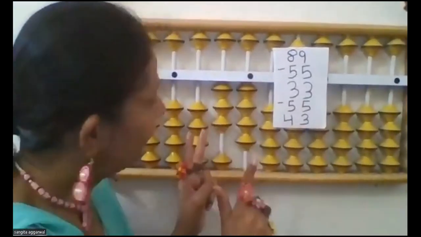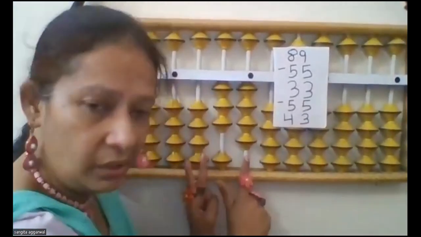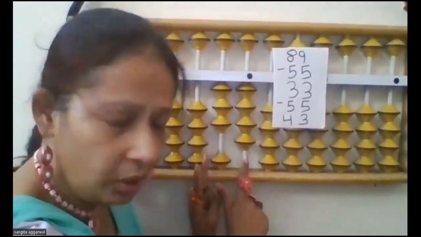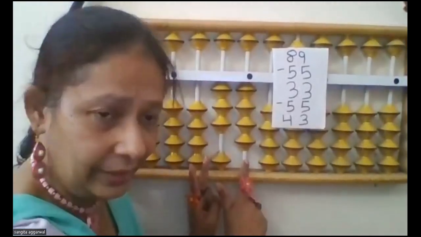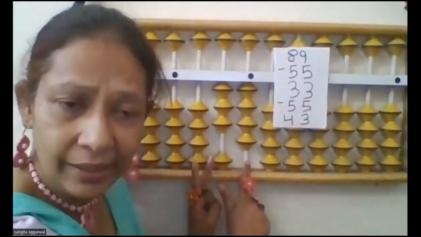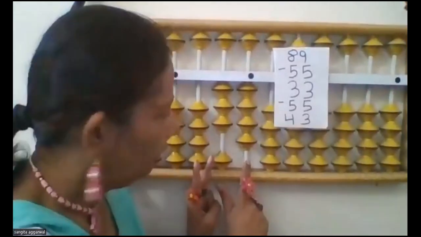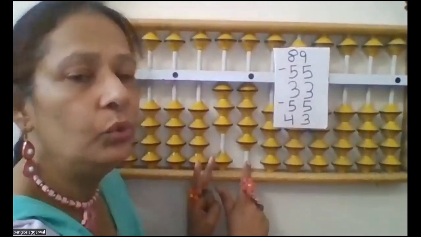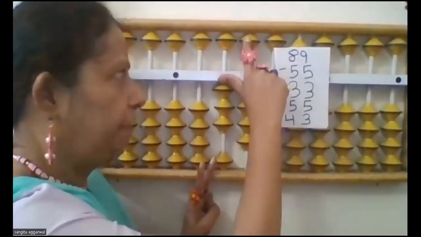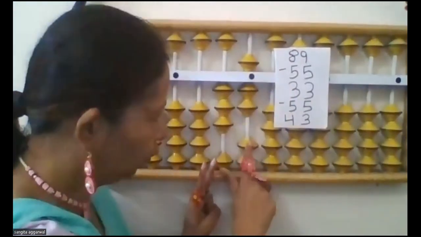Now add 33. On the ones row, you can see you cannot do add 3 directly. Why? Because 3 beads are not left here. So you will use the formula to add 3, add 5 minus 2.